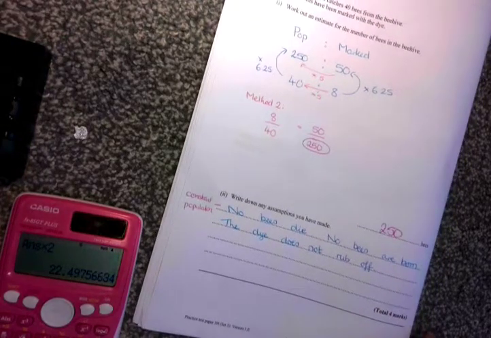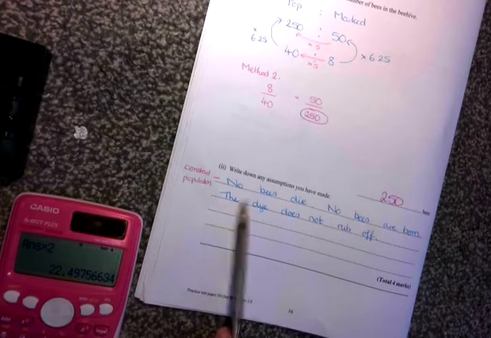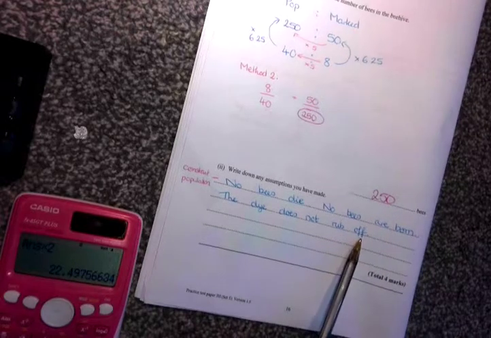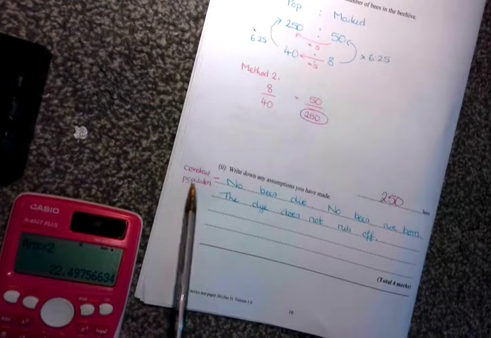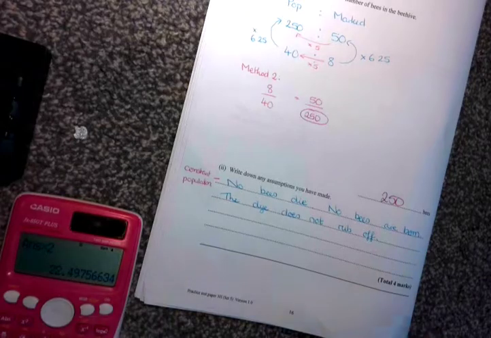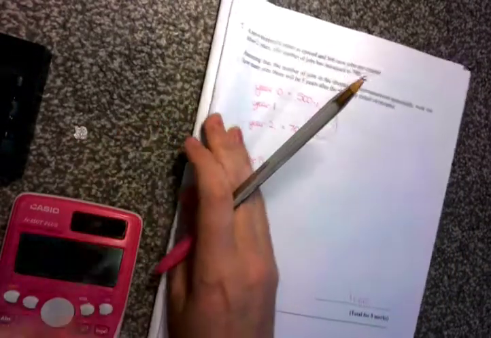The last bit says, write down any assumptions you have made. No bees die, no bees are born, the dye does not rub off, all the bees don't suddenly go and live somewhere else. So basically that all works on the population being constant, there's a constant population. Pretty much all the same for those types of questions.